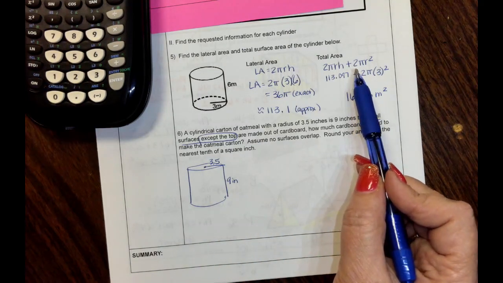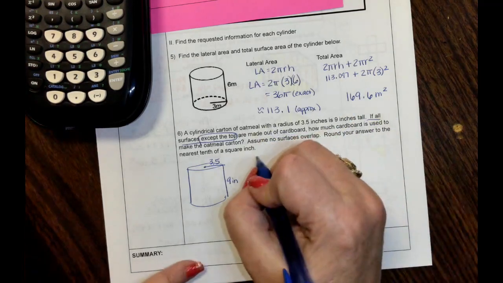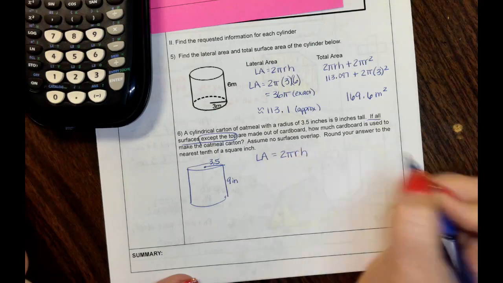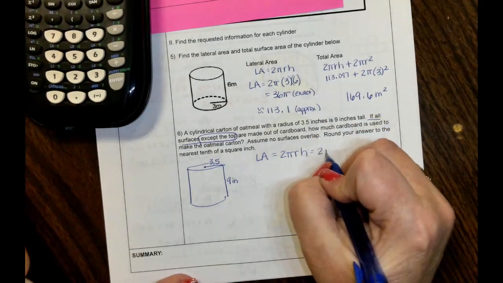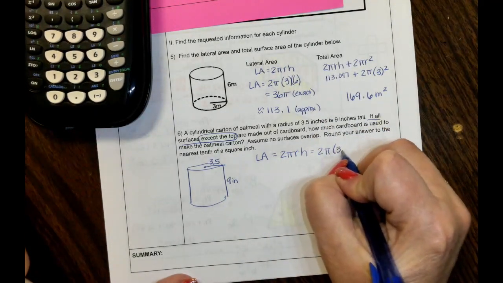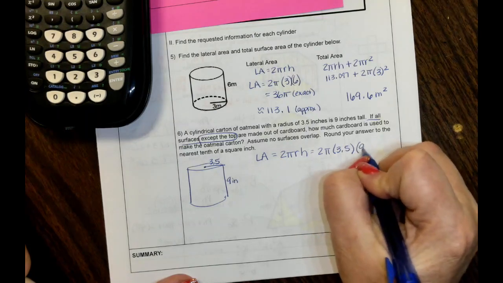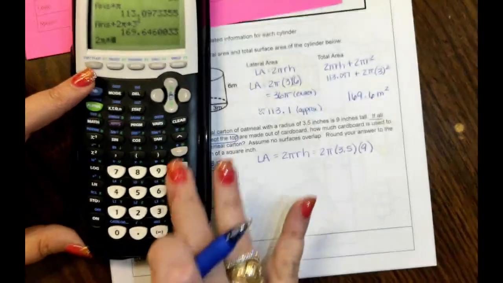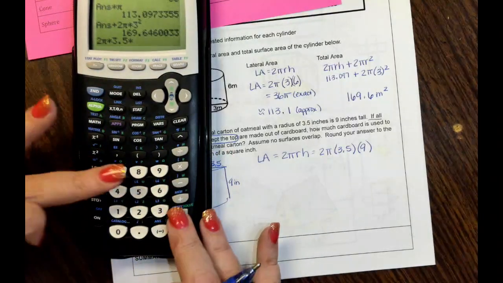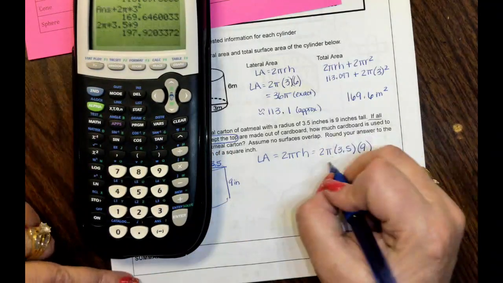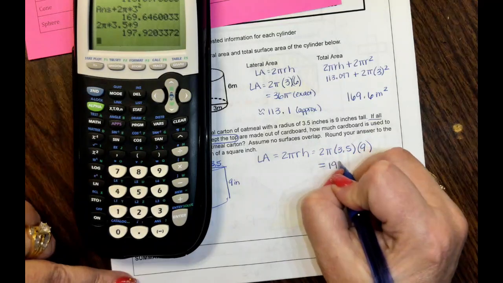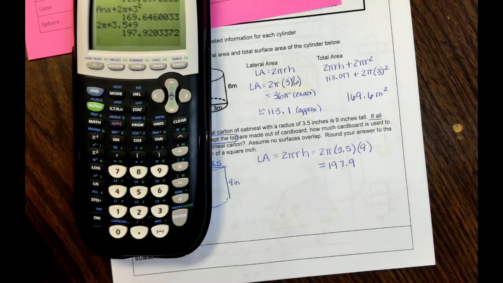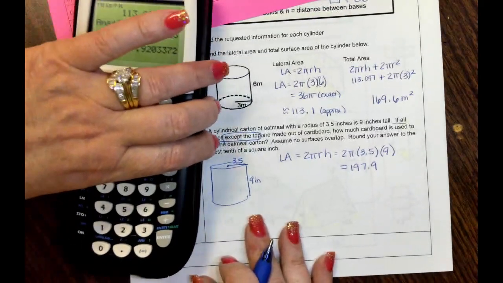So we want to find the lateral area. Lateral area is 2 times pi times the radius times the height. So that's 2 times pi times the radius, which was 3.5, times the height, which is 9. So I find that out, 2 pi times r times h. I get that the lateral area is 197.9, just to write it down, okay? And inches squared. That's the lateral area.